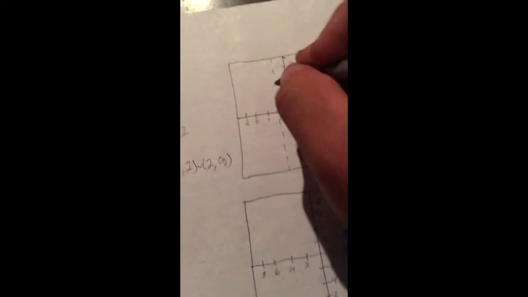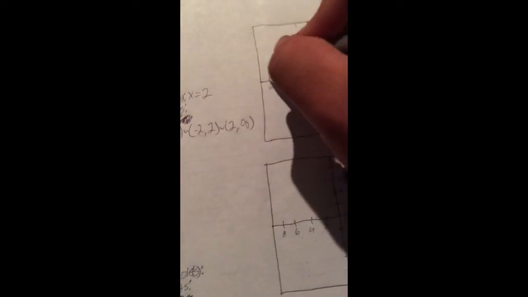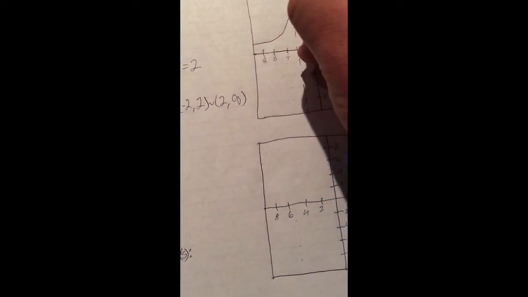Next step is I graphed it on my calculator. It looked like this. Let's look at it again. It looks like that. So after doing all that, I looked at my limits.